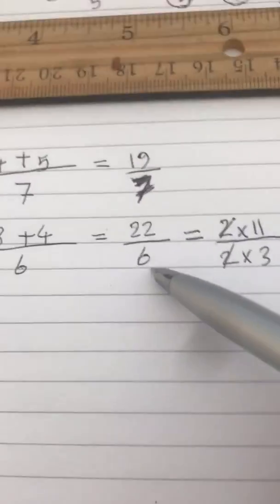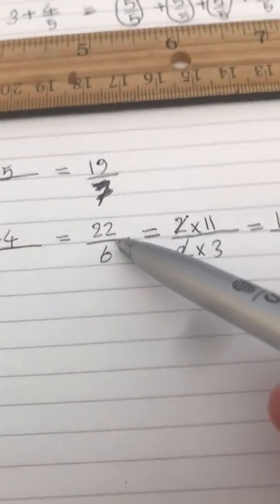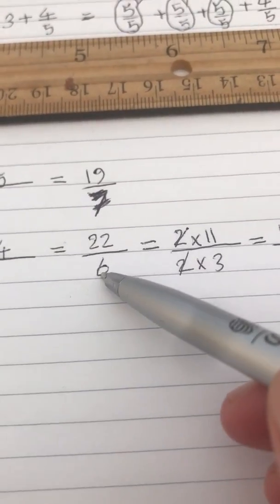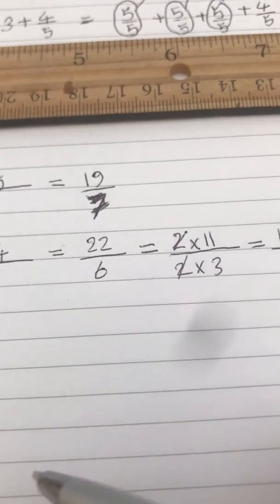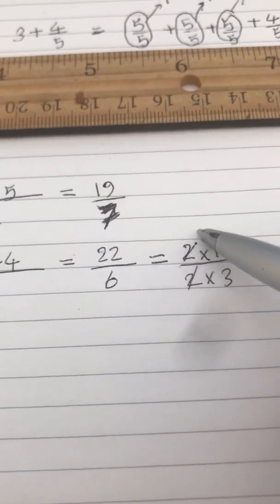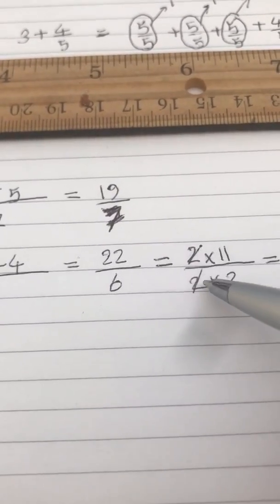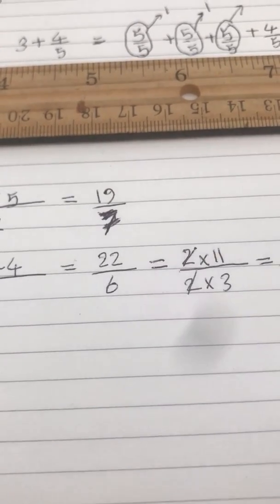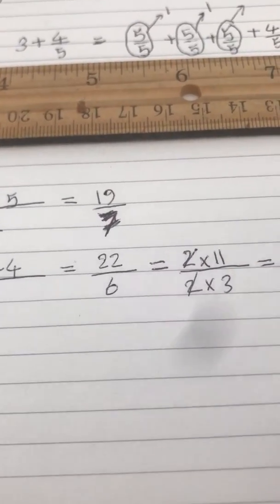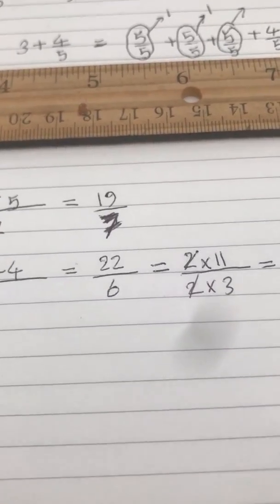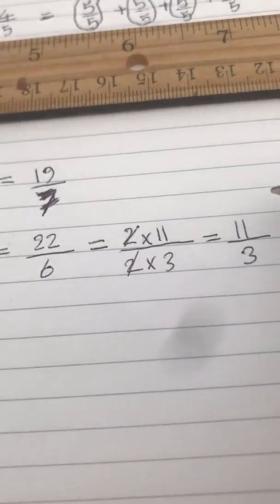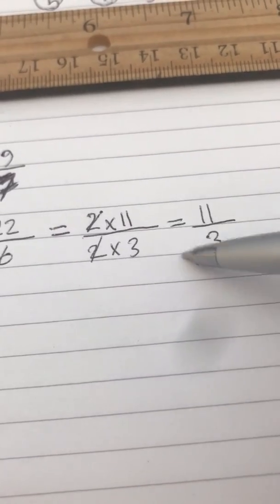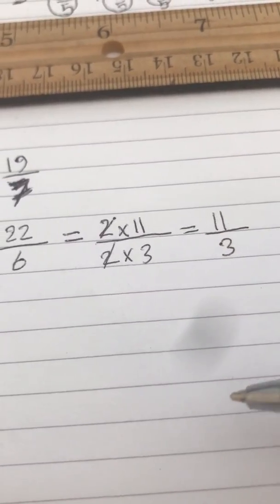This can always be simplified. 22 is actually 2 times 11. 6 is 2 times 3. You can cross out 2 and 2 because 2 divided by 2 equals 1, and you can always take 1 out of a multiplication. So this is your simplified number here.